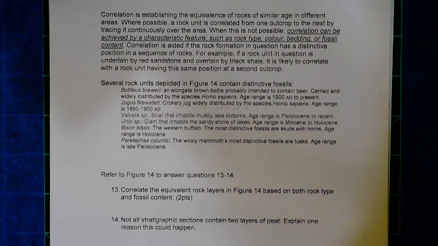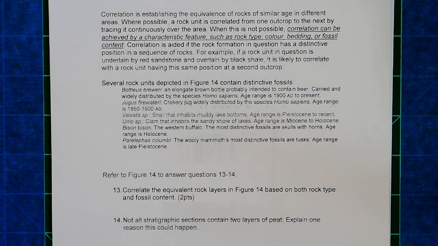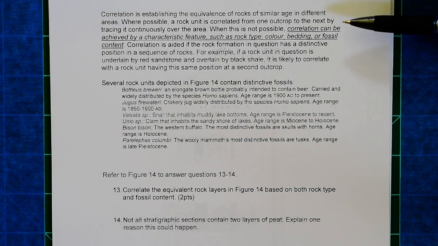Now, you're also going to practice correlation. We talked about correlation was where we're trying to figure out which rock units are equal to each other, right? Which ones formed at the same time. And this paragraph tells you a little bit about how correlation is done. We discussed it in lecture, where it can be done looking at the rock type, the color of the rock, the fossil composition, a marker bed, something like that.